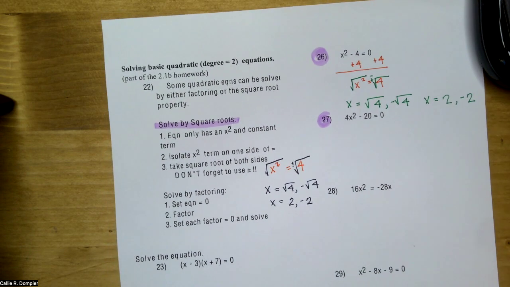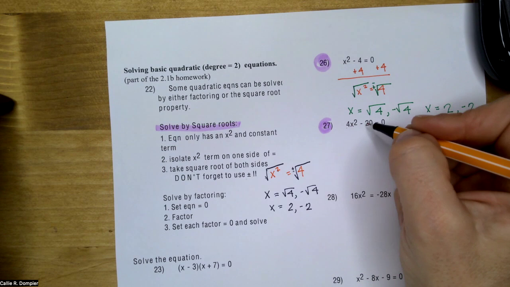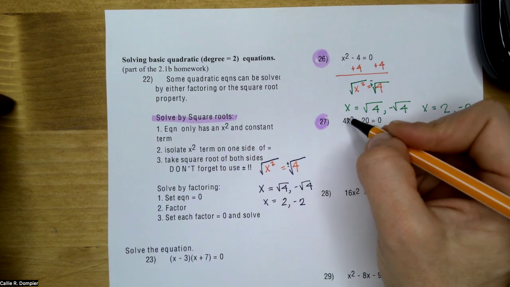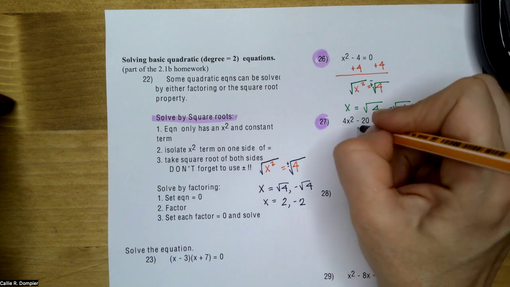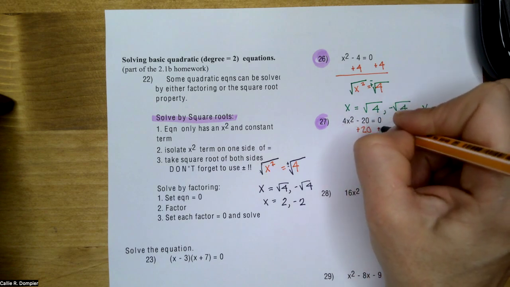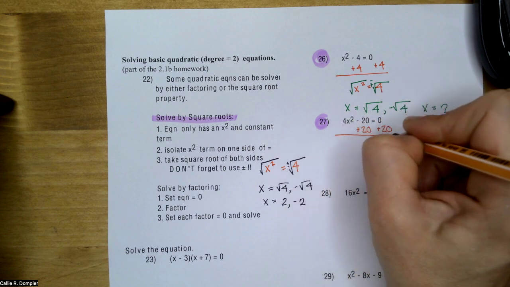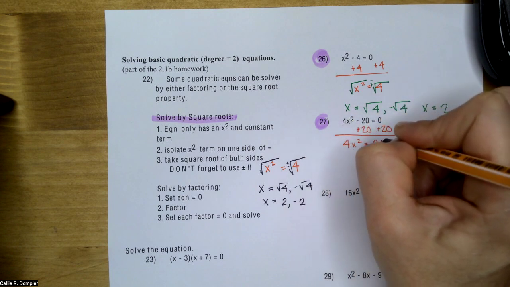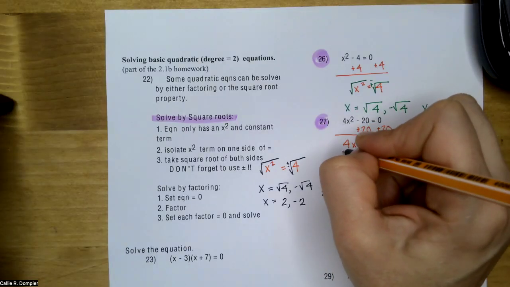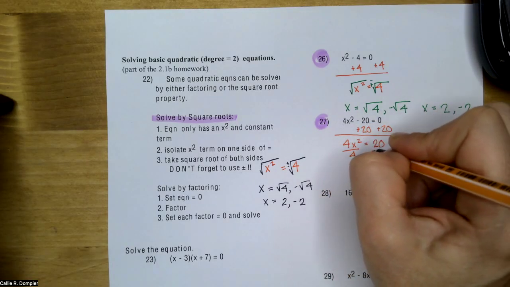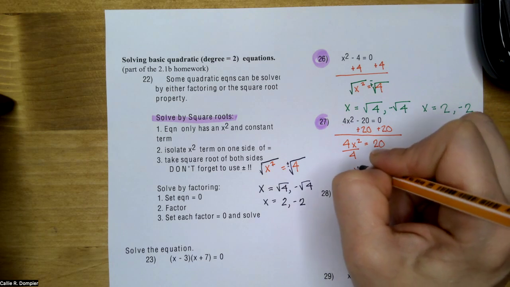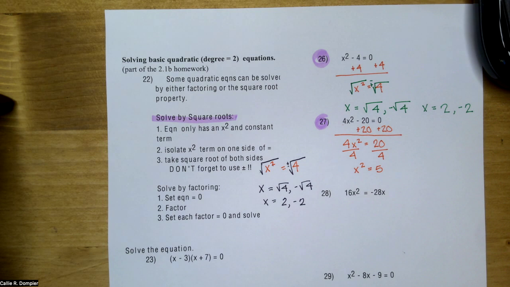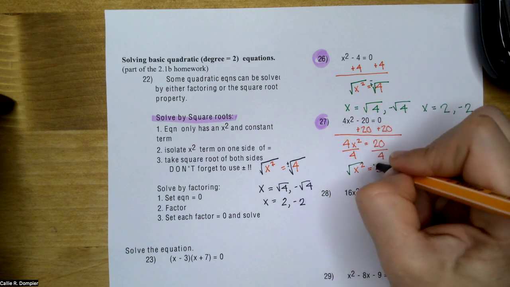All right. Same thing here. 4x squared minus 20 equals 0. We want to isolate the x squared on one side of the equal sign, so we're going to add 20. Add 20. That gets us 4x squared equals 20. But now I need to divide by 4 because I want x squared totally alone. So I get x squared equals 5. Now take the square root.